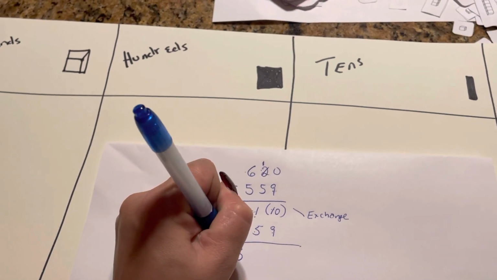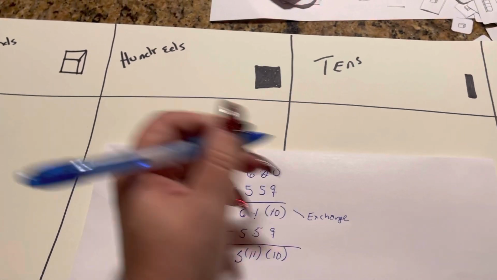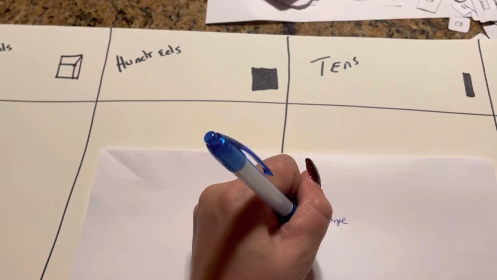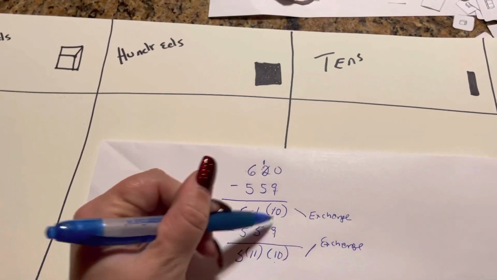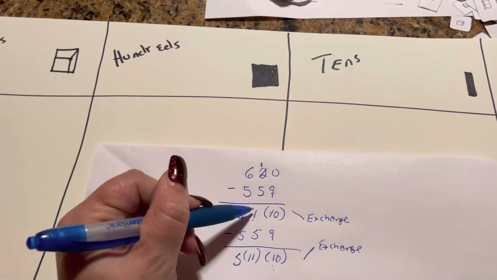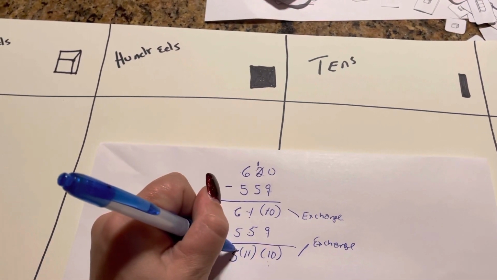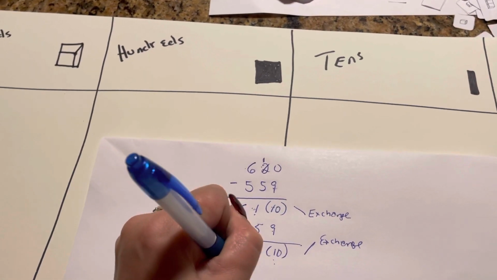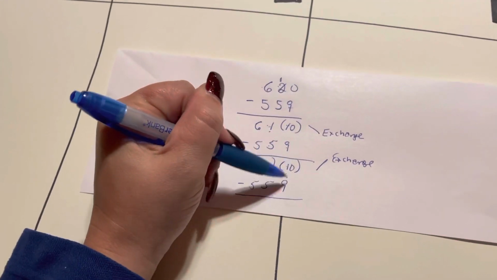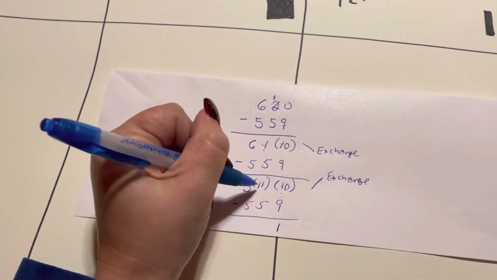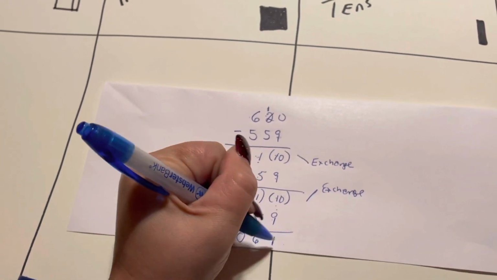So this is going to become 5, 11, and then a 10, which shows the exchange. I'm still showing my exchange in the tens place value. And now I can complete my problem. So 10 minus 9 is 1, 11 minus 5 is 6, and 5 minus 5 is 0. So again, I get my answer of 61.